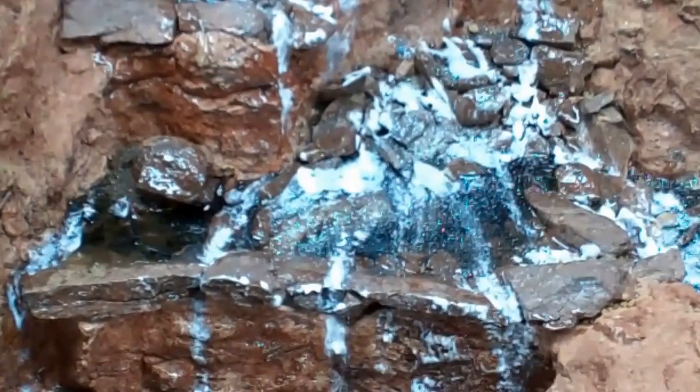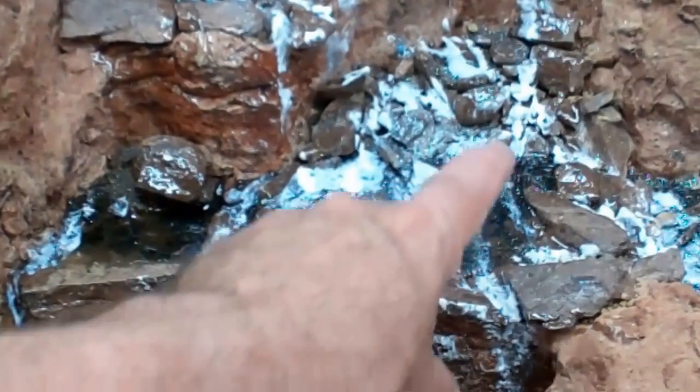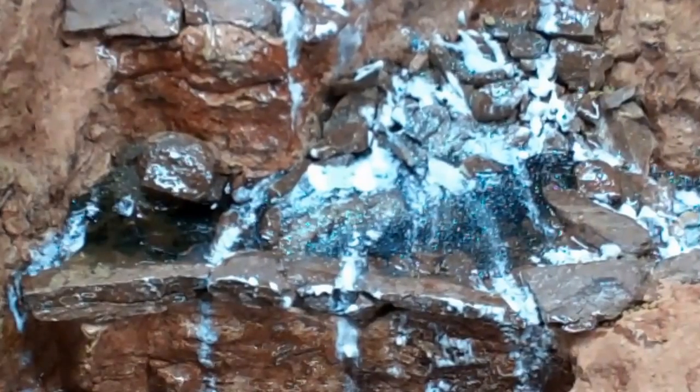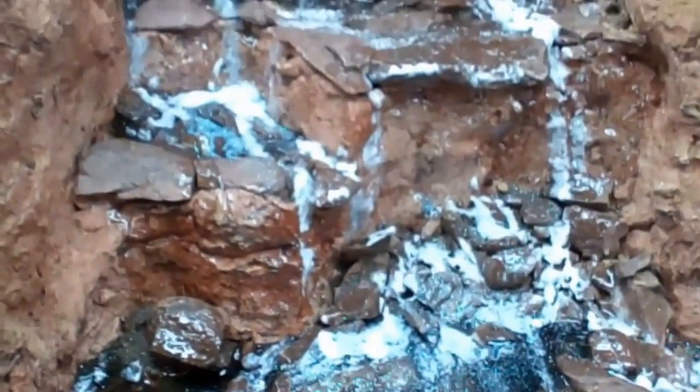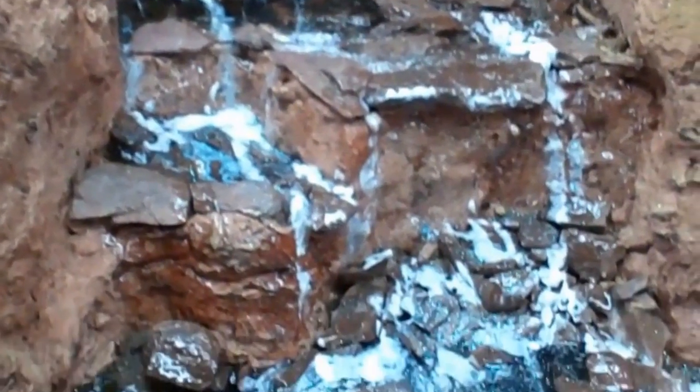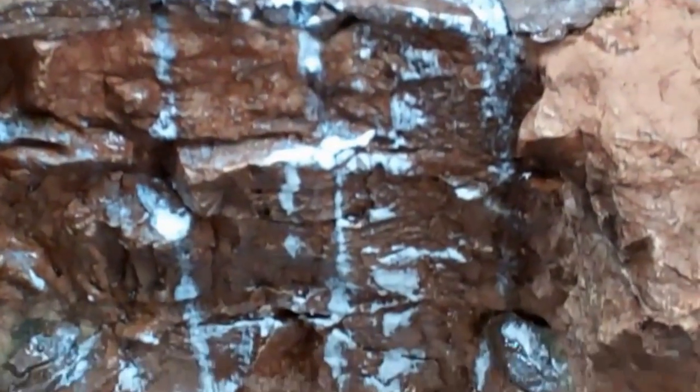Perhaps you can see that here in this area here. You see this sort of tinsel effect, twinkling effect as the light hits it. It's more evident up close, but hoping the video will actually show it as the water tumbles down.